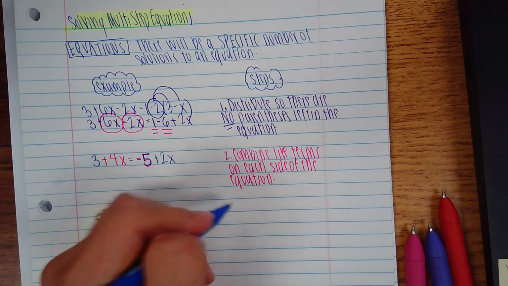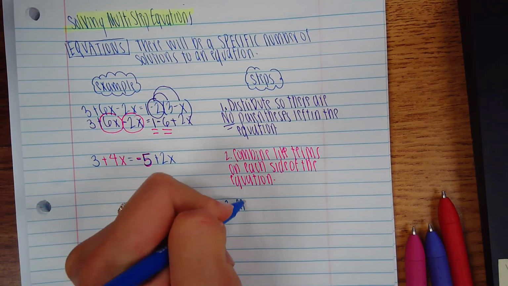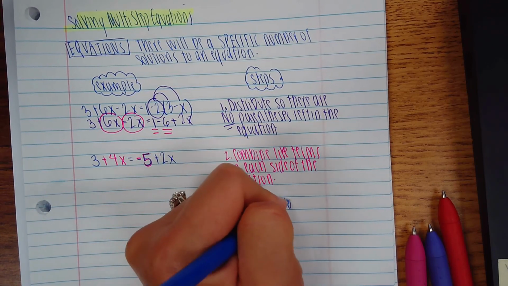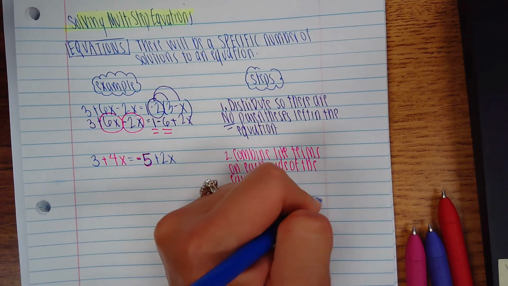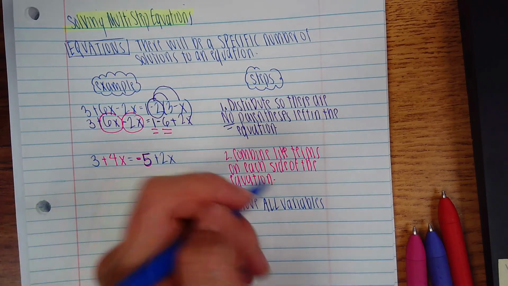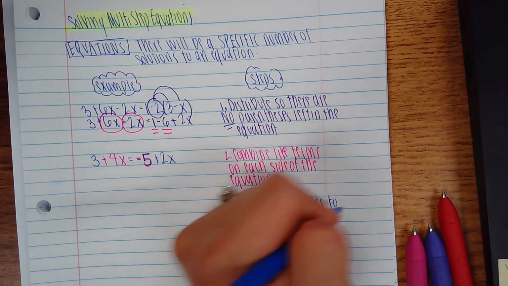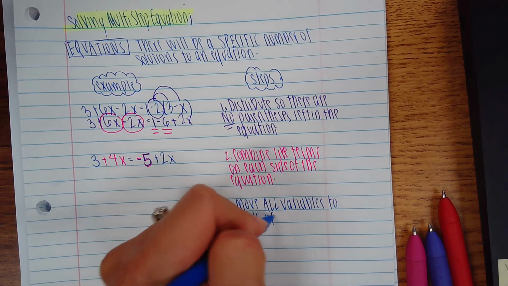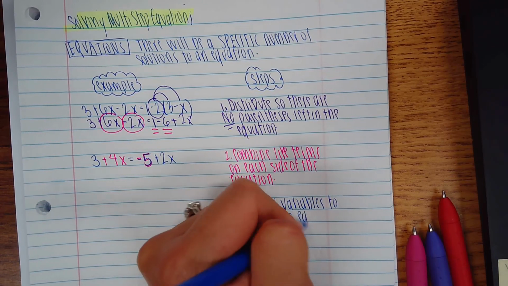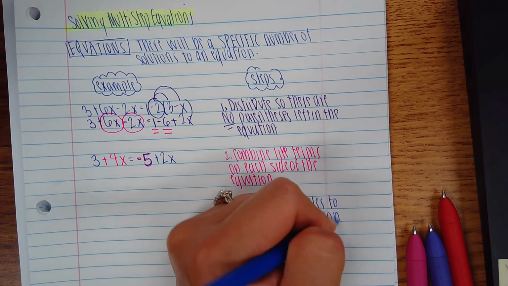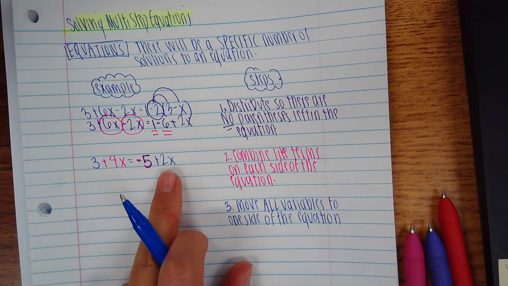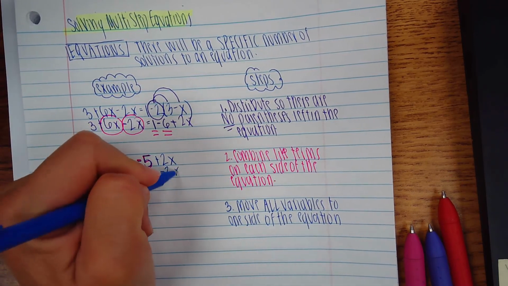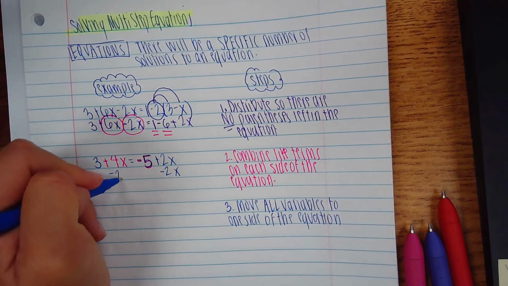So next step, move all variables to one side of the equation. So we're moving it over. I'm just going to move it to the left. So I'm going to subtract 2x and subtract 2x.